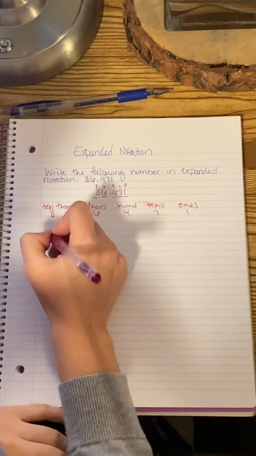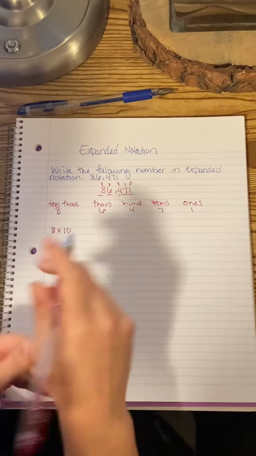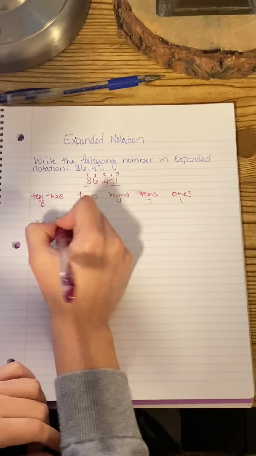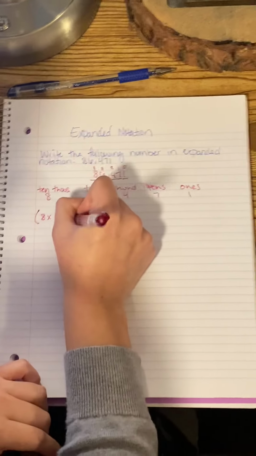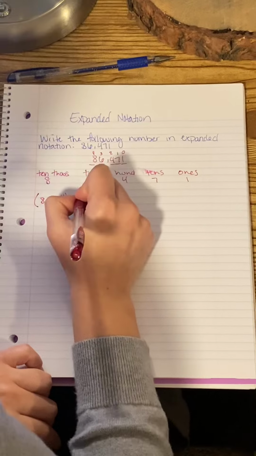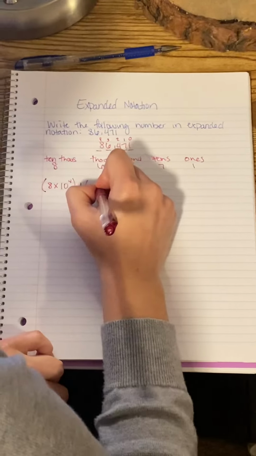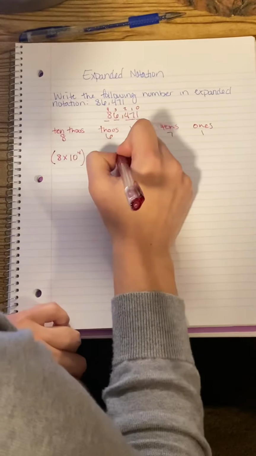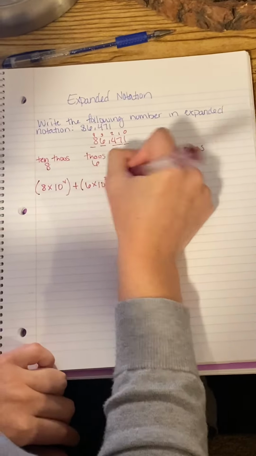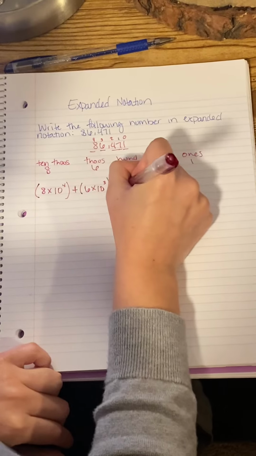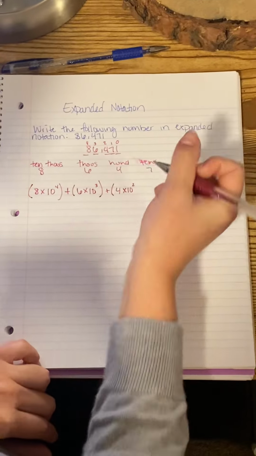So for the first one, we're going to do 8 times 10, because we're doing base 10, to the 4th. Then we're going to put that in parentheses, and we're going to be adding it to the next one. Next we have our 6 in the thousands place, also multiplied by 10, and we have our 3 in the exponent. The next one, we have a 4 in the hundreds place, multiplied by 10 with a 2 in the exponent.